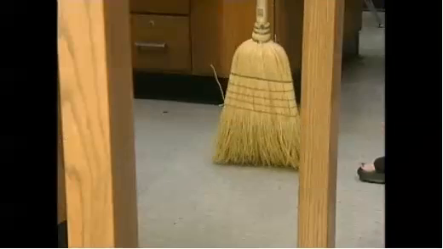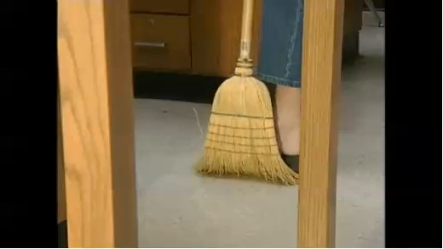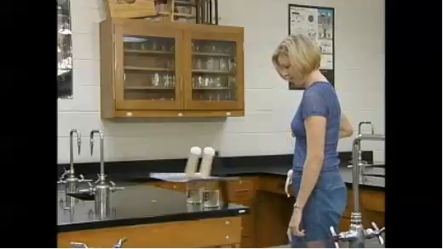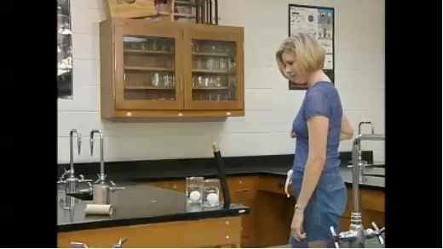Use a broom with stiff bristles and stand on the brush part as you pull the handle back. Then let it go. Watch what happens again in slow motion.